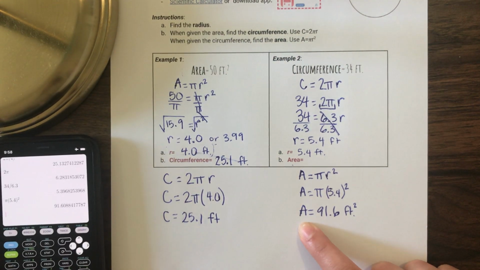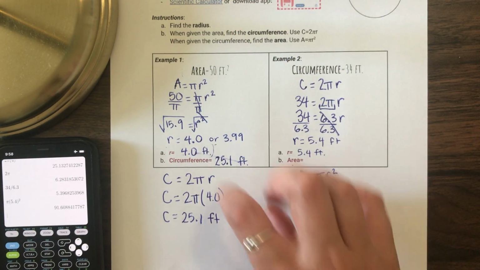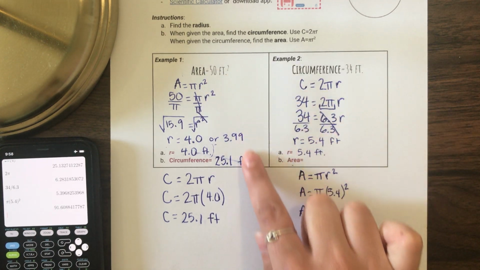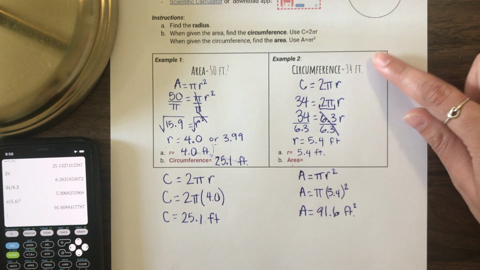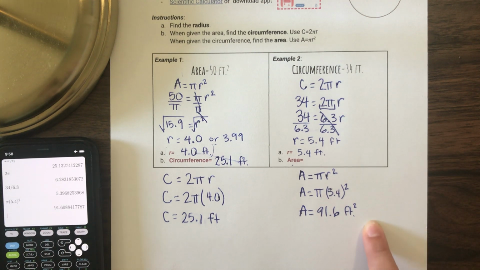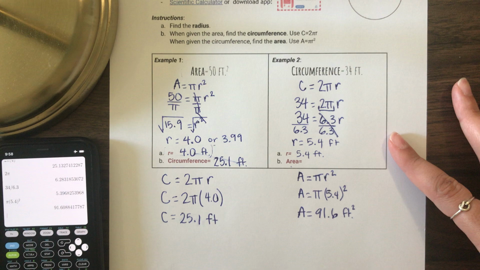So as you're doing task 1, when you're given the area, follow along this example. When you're given the circumference, follow along with this example. Okay? Now I'm going to switch over to task 2.